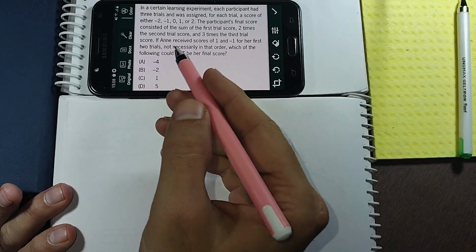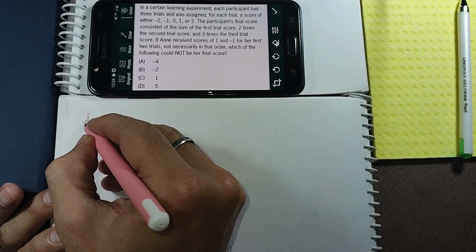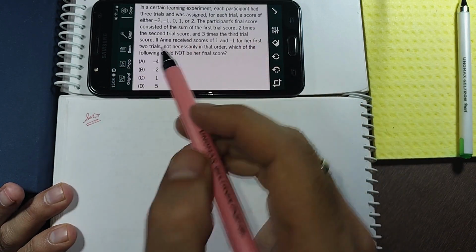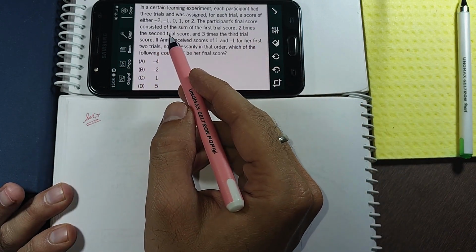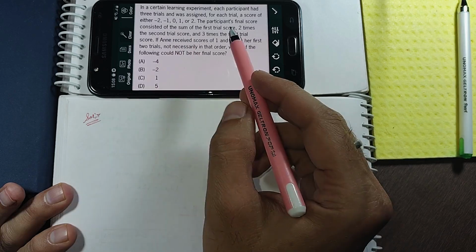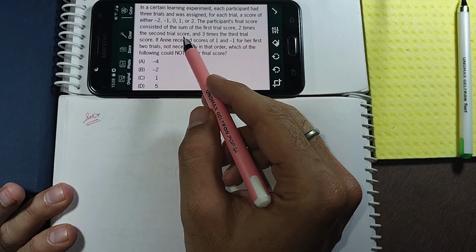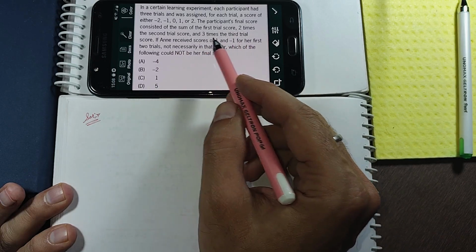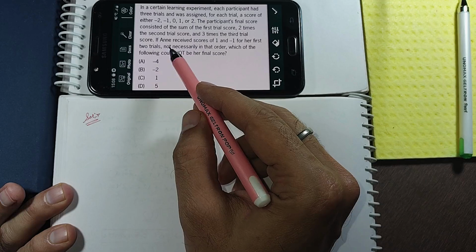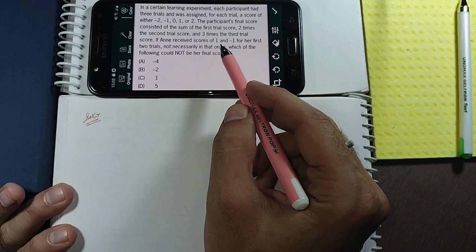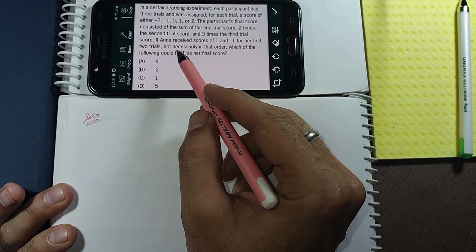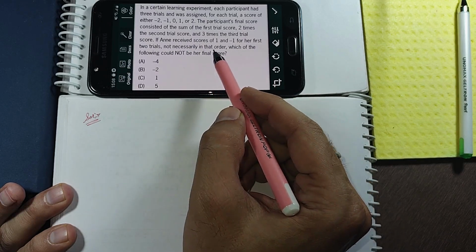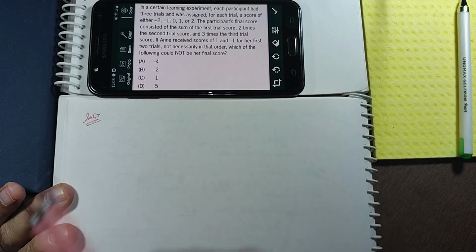In a certain learning experiment, each experiment had 3 trials and was assigned for each trial a score of either -2, -1, 0, 1 or 2. The participant's final score consisted of the sum of the first trial score, 2 times the second trial score and 3 times the third trial score. If Annie received scores of 1 and -1 for her first 2 trials, not necessarily in that order. See, this is very important, not necessarily in that order. Which of the following could not be her final score?